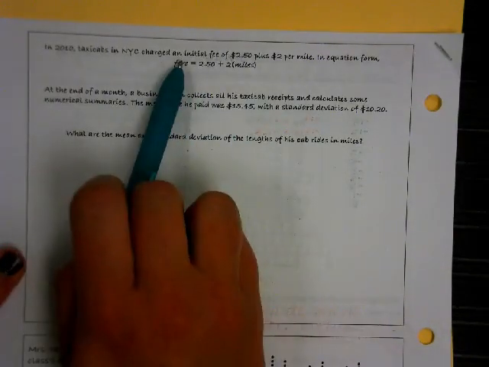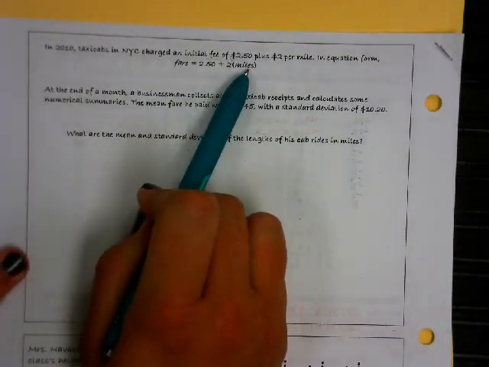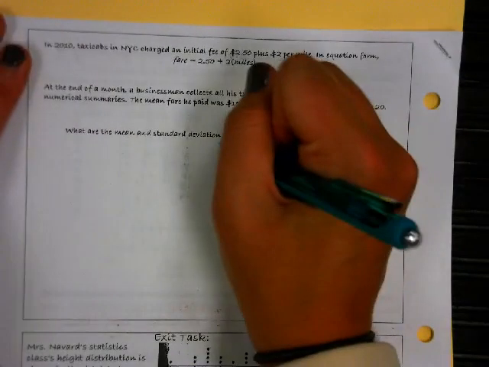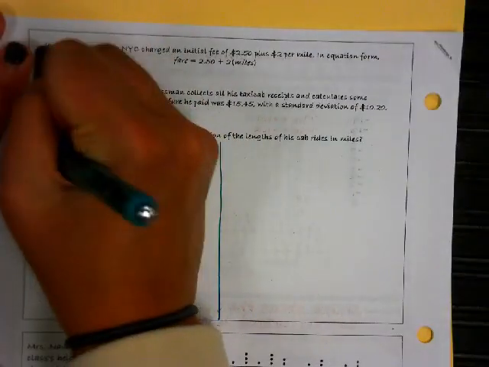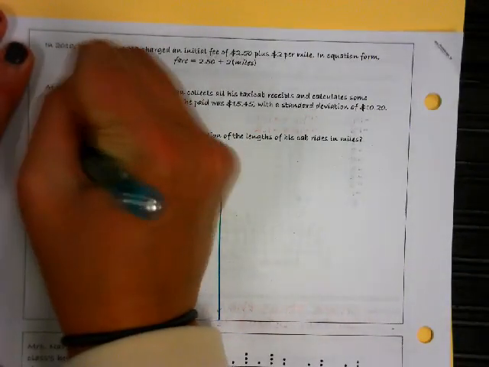The mean fare he paid was $15.45 with a standard deviation of $10.20. So what are the mean and standard deviation of the lengths of his cab rides in miles? So we have his fares and we need to solve for miles. So I'm going to do the mean on one side. Let's do the mean here. And then I'm going to do standard deviation on the other.